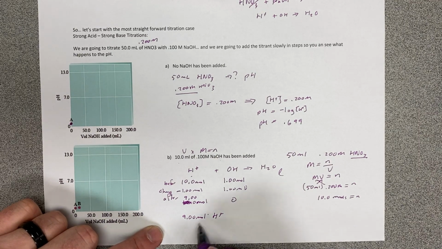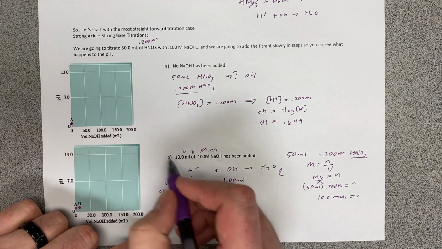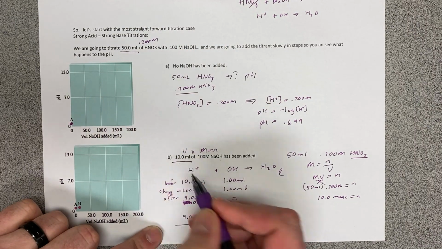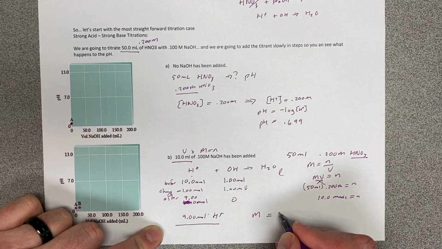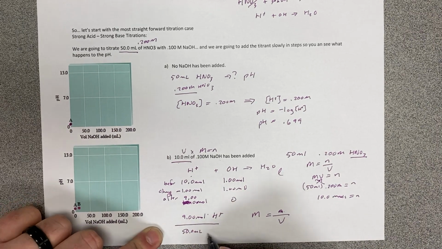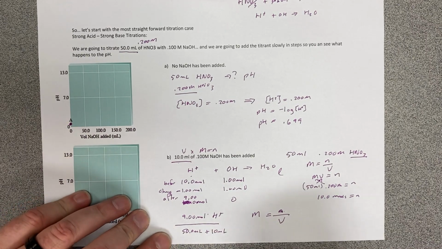In order to do that, all I have to do is divide that into the new volume. Now, be really careful here, because originally I had 50 milliliters of the HNO3, and I've added in 10 milliliters. So for my new volume, if I do my molarity equation, isn't it going to be my moles per volume, right? So I'm going to have to add both the 50 milliliters that I had originally of my acid to the 10 milliliters of NaOH that I've added in.